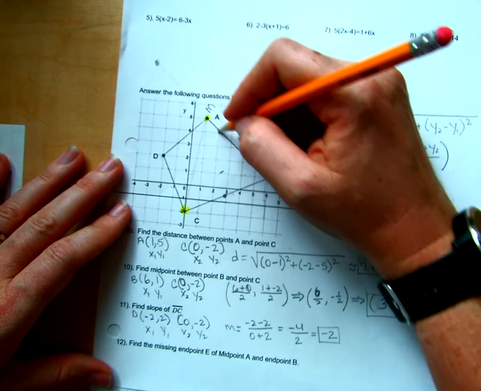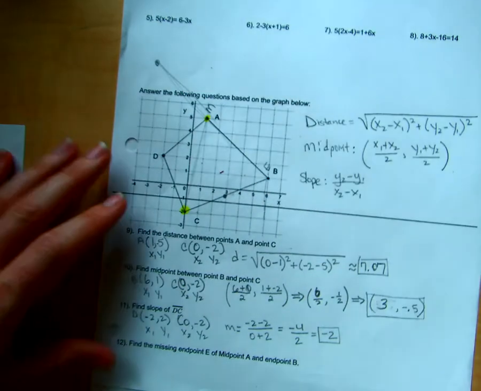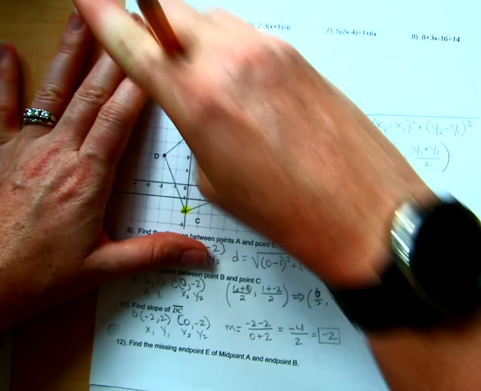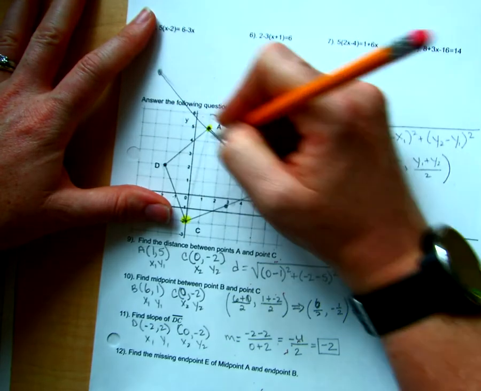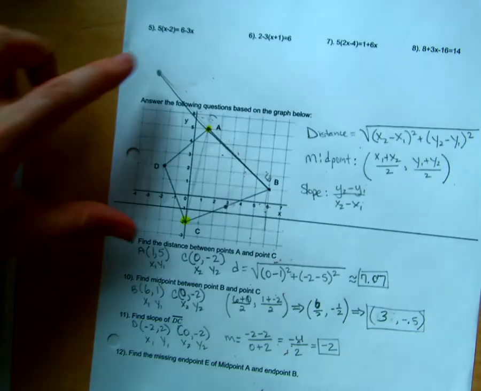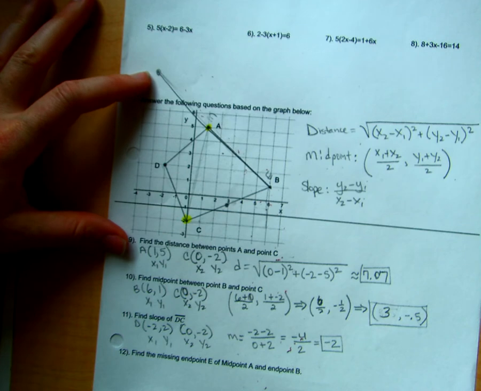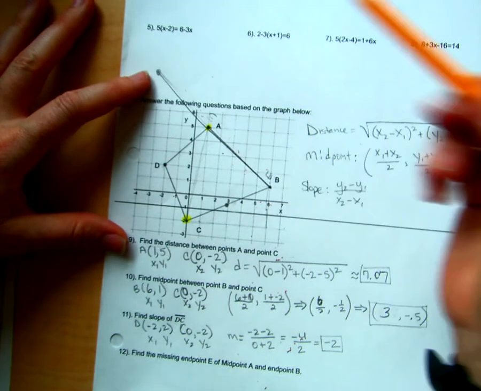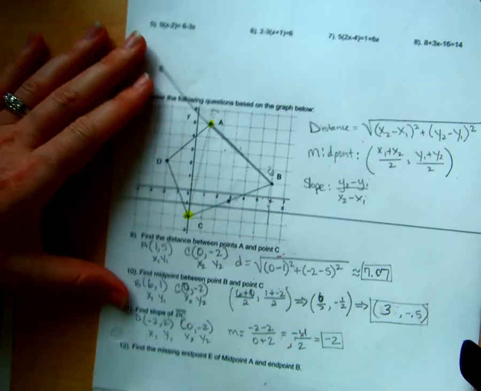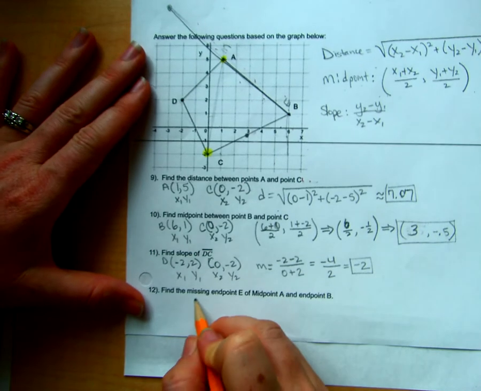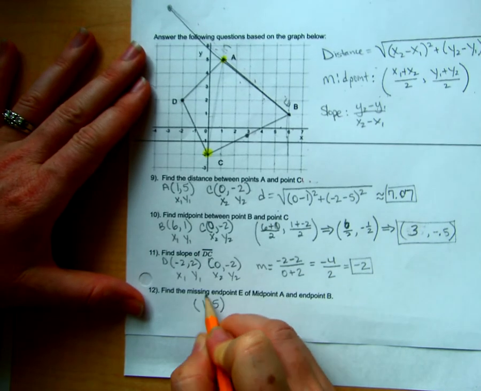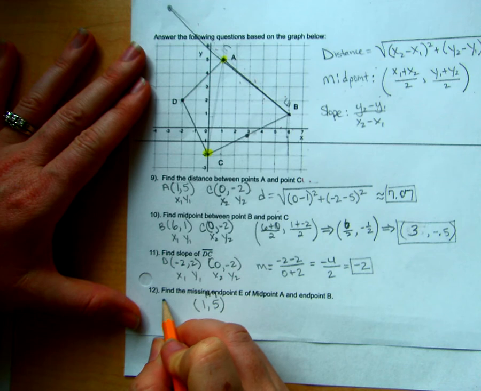And my whole line segment would look like this. Wow, I can't draw a straight line to save my life. The whole line segment would look like this with A in the middle. And we're wanting to know, what's this guy? Okay? And you probably can count it and know. Well, we talked about two methods to do this, right? So midpoint A is at 1, 5. Here's the middle. Endpoint B is at 6, 1.